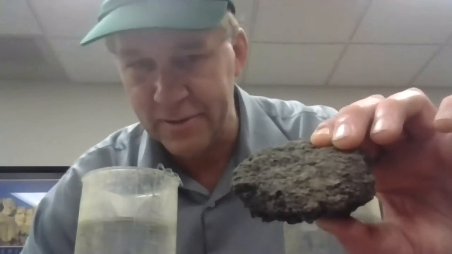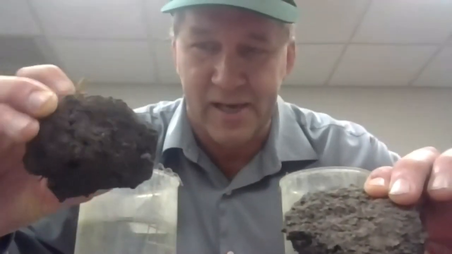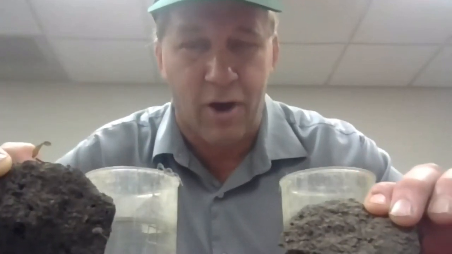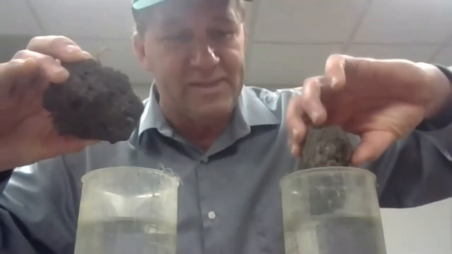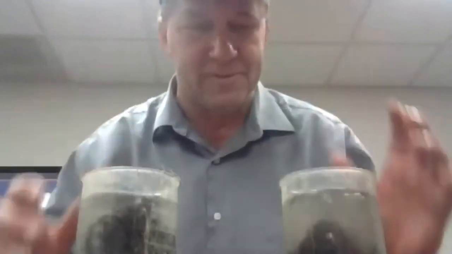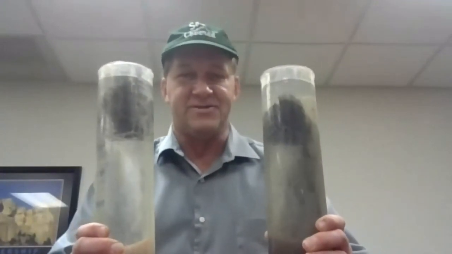Now, let's take a look at a soil that's been in long-term no-till with the cover crop. And you can see there's the old cover crop. You'll notice there's a little bit more pore space. So what we're going to do is something called the slake test. We're going to put both of these in the water, and we'll notice what happens, okay? So I'm going to hold these up, and what do we see on the left-hand side?